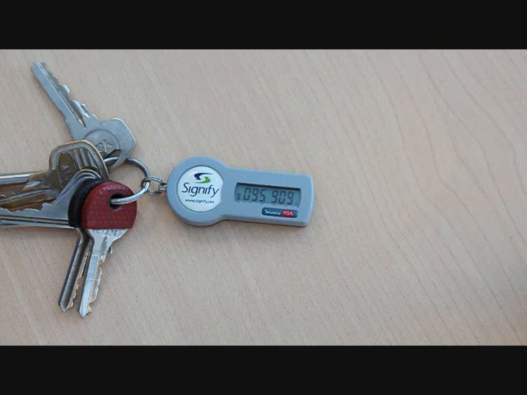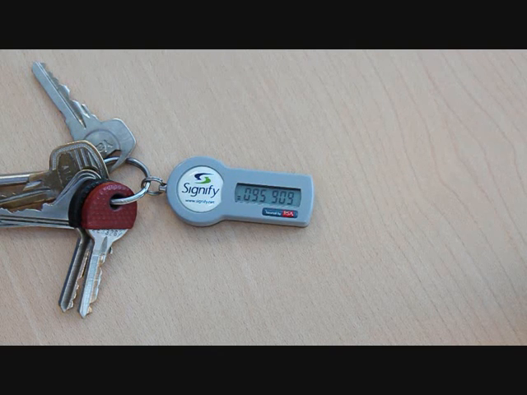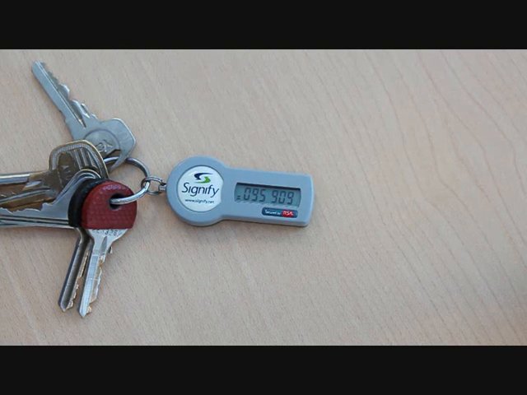There's no incoming data coming from anywhere, and the device simply has a clock, a battery, the display, an algorithm, which is the patented algorithm, and what's called a seed record, which is a big 128-bit number.